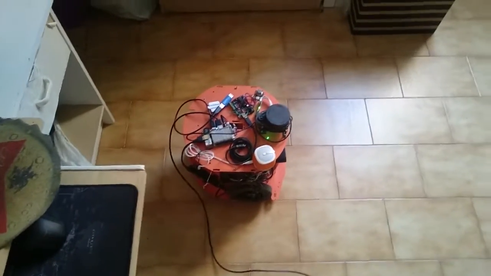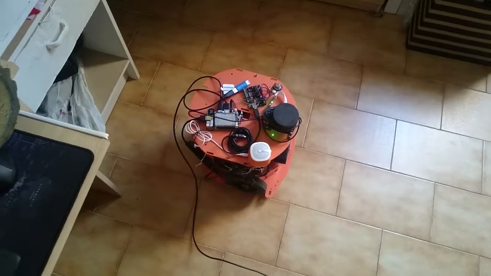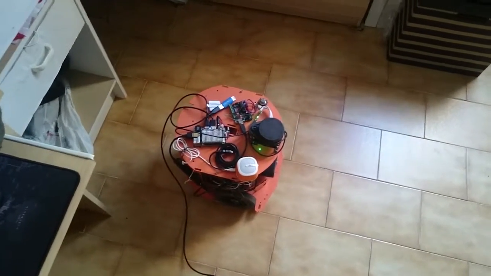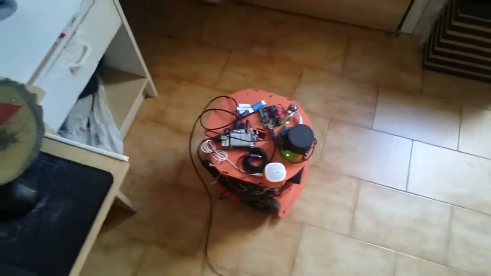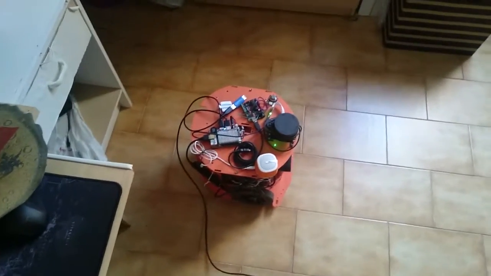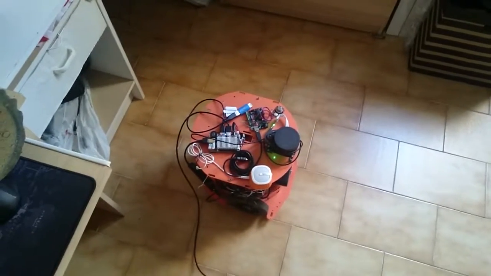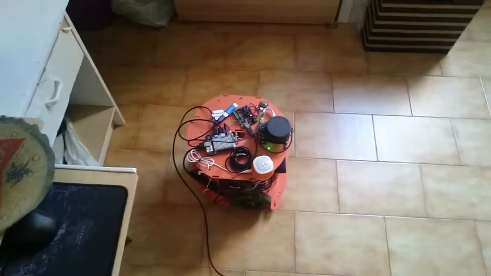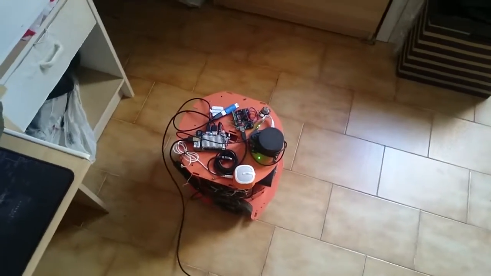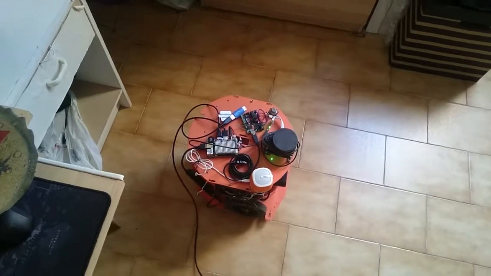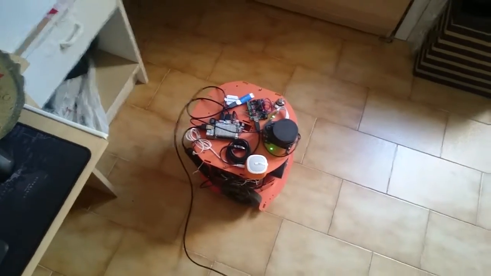In this video I'm going to show how we found the high quality parameters for the navigation task. It will be a comparison between the old default parameters against the new ones that we have found after several tests performed on this prototype.